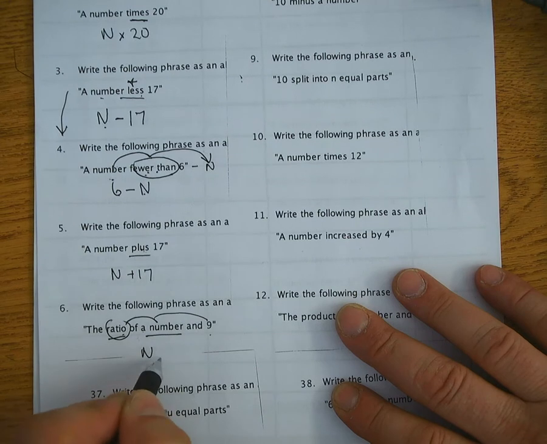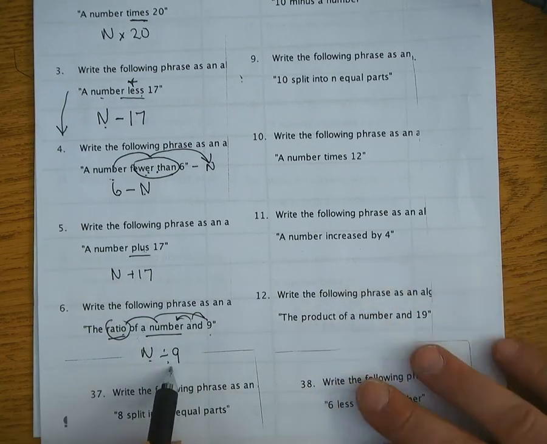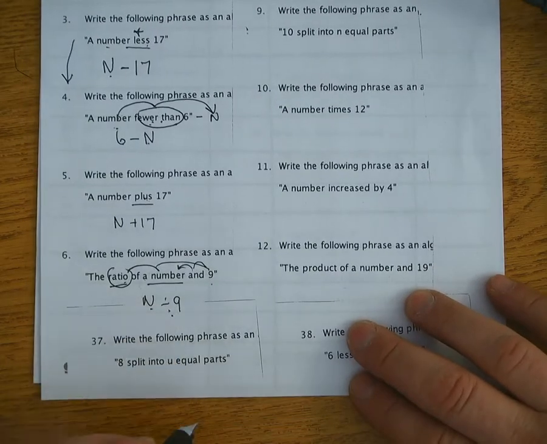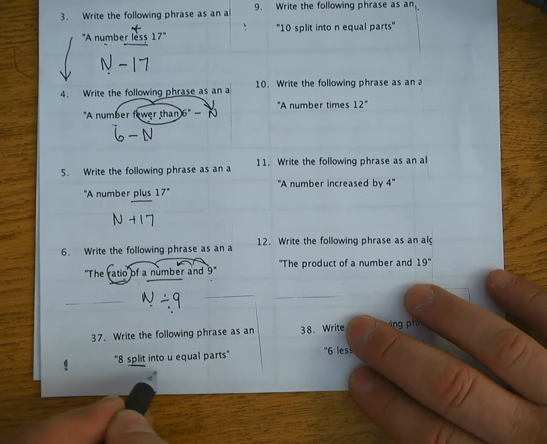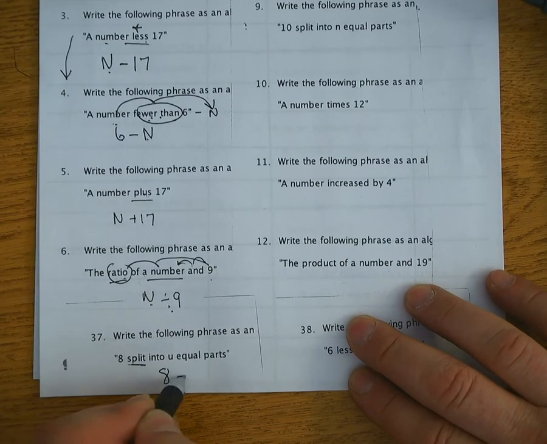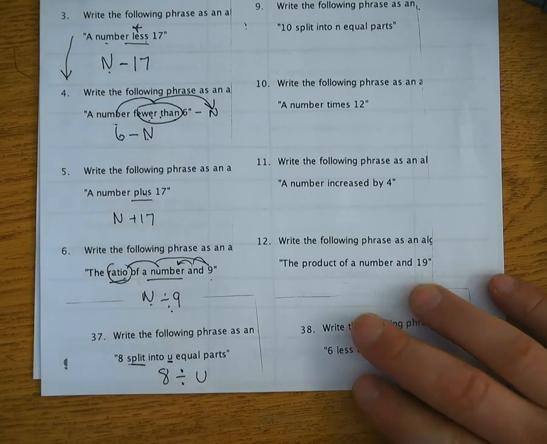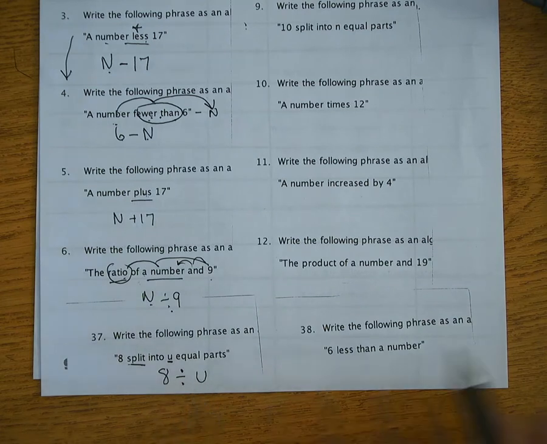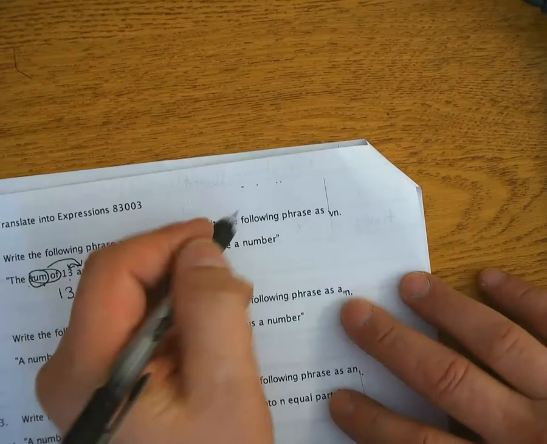So number and 9, notice the word and. It's the ratio, a division problem: n divided by 9. 8 split into U equal parts. Split is dividing. So it's really 8 divided by whatever U is. That's a variable.